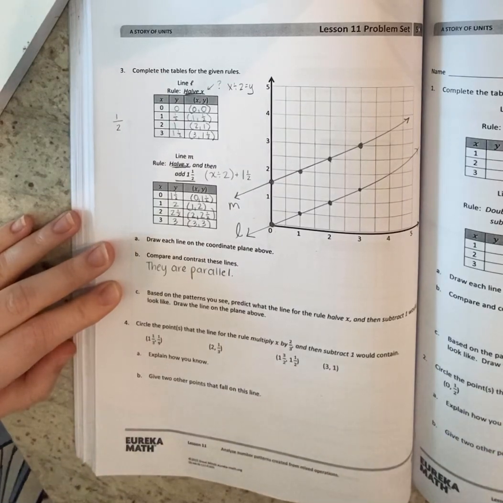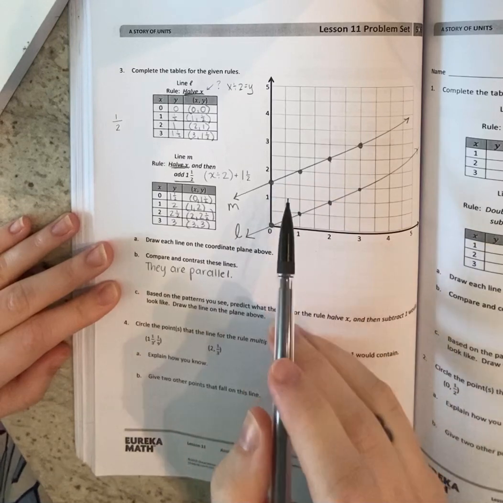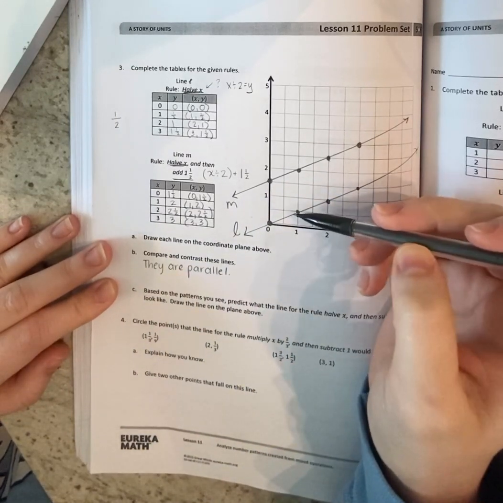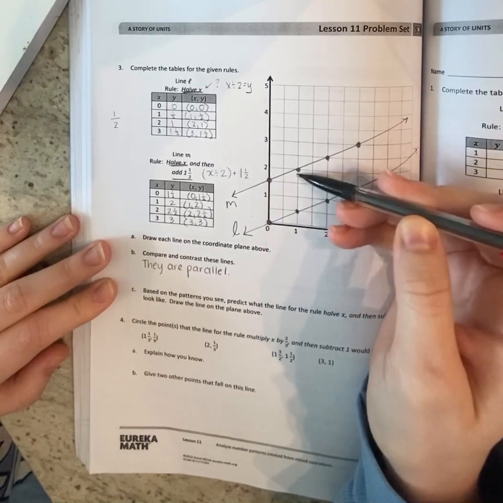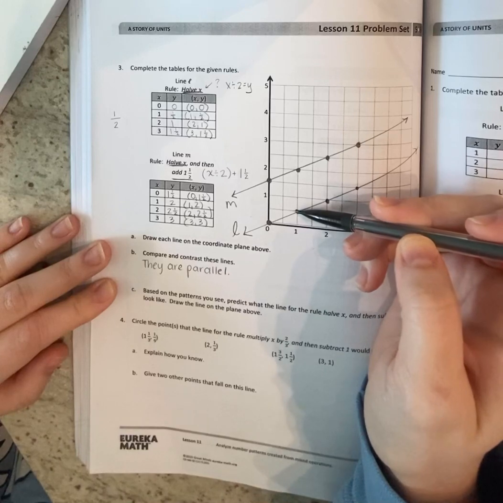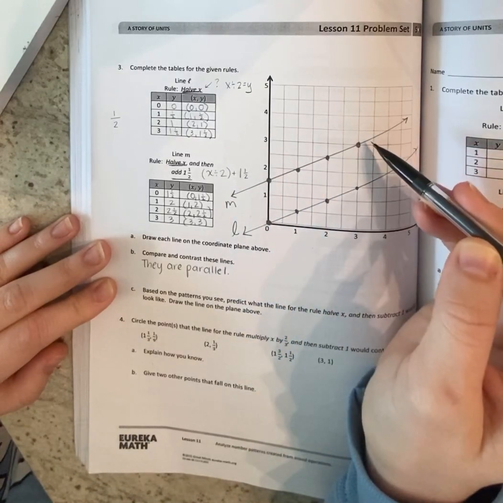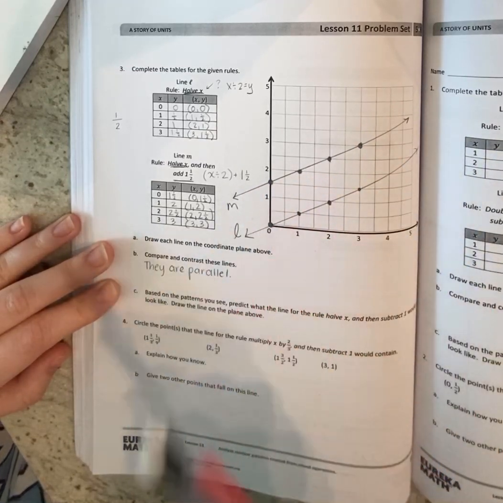Also, if you think about line M, it is 1.5 units higher on the y-axis. If you're counting up, these are each half. I said spaces before, but if we count their actual values, this is half, 1, 1.5. So line M is 1.5 units higher on the y-axis than line L.